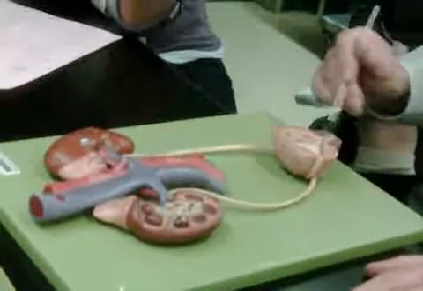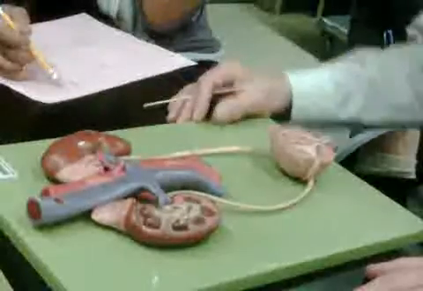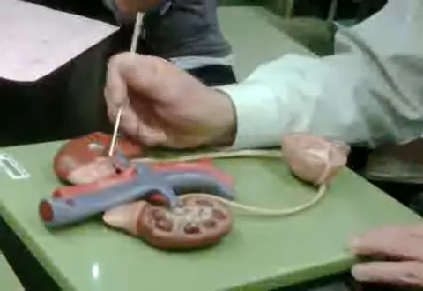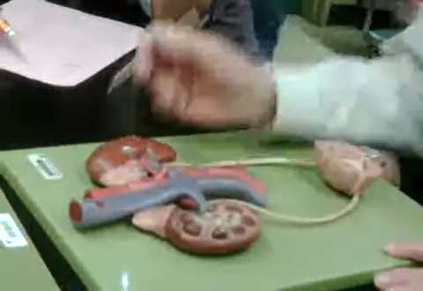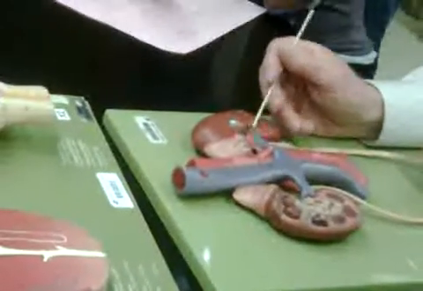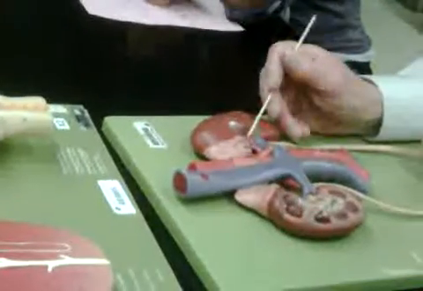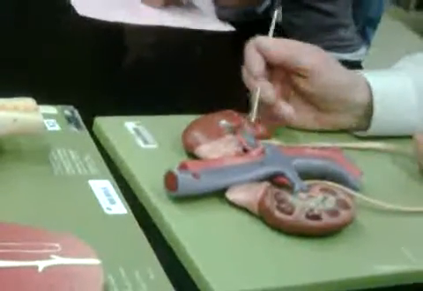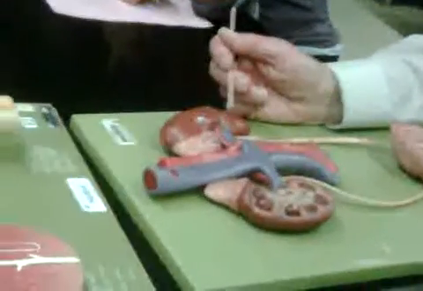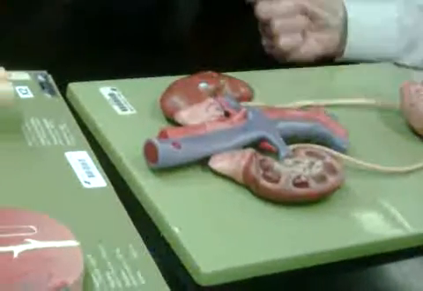Prostate gland. The prostate gland is shown right here in purple. Hilum. The hilum is the part of the kidney that's indented like this to give it that bean-like shape. It's the place where the artery goes in, the vein comes out, the ureter begins. So it's the equivalent of the hilus in the lung, okay? It's the place where things go in and out.